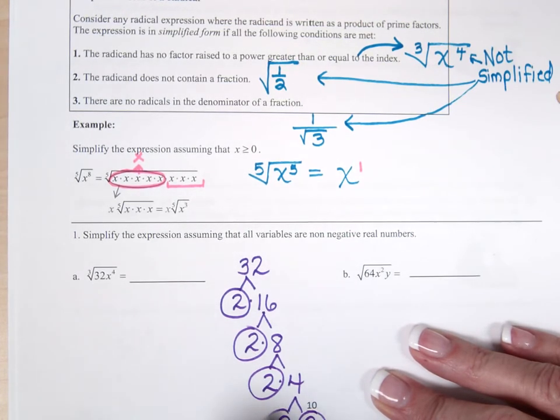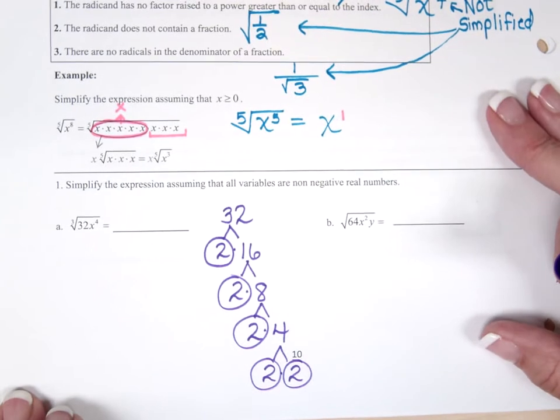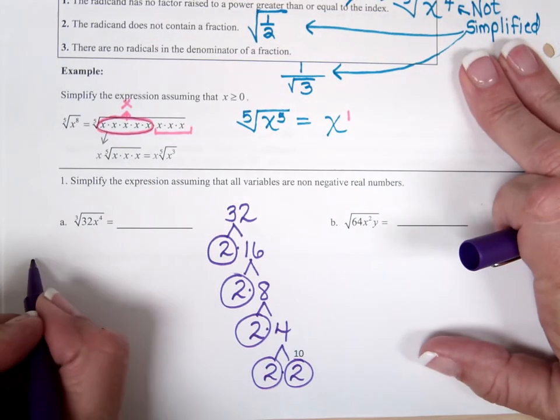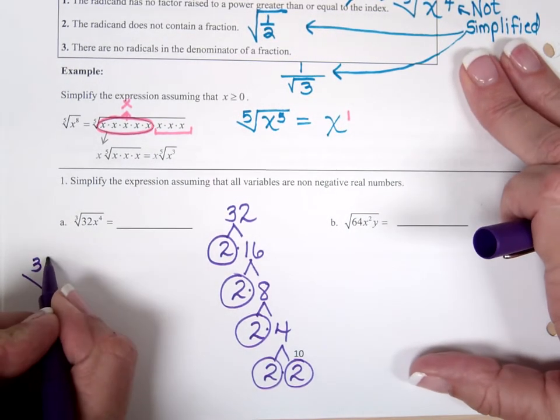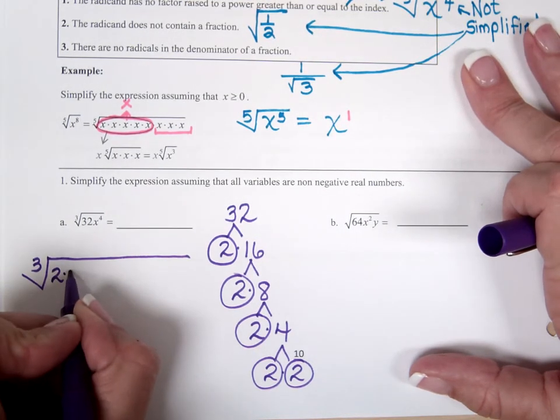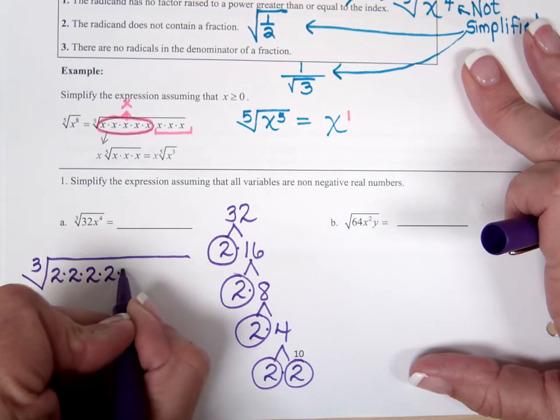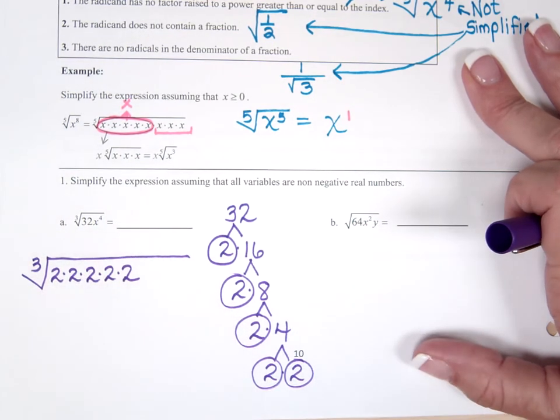So remember how I said memorize that 32 is 2 to the 5th? There you go. There's the 5 2s. That's where it came from. So watch this. 2 times 2 times 2 times 2 times 2. So there's my 5 2s.